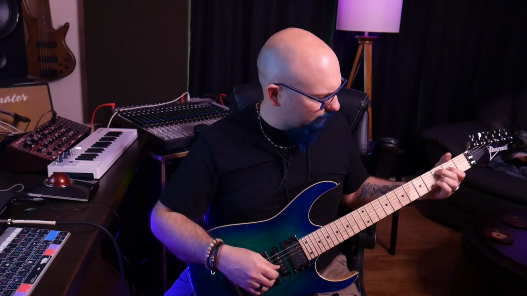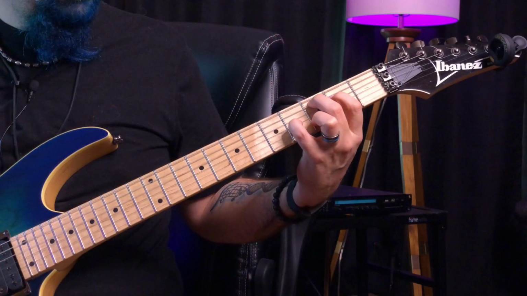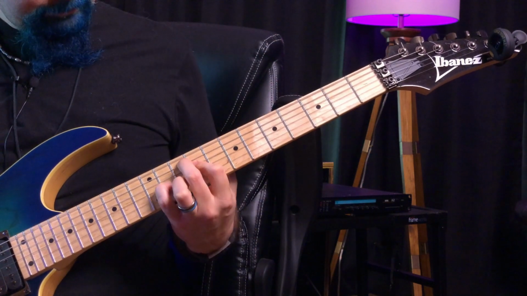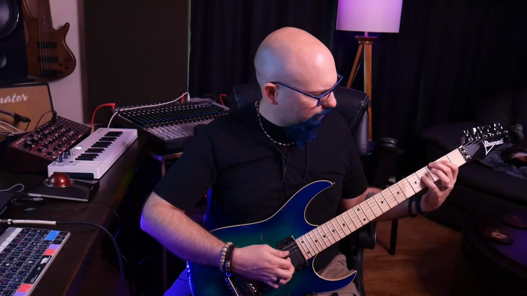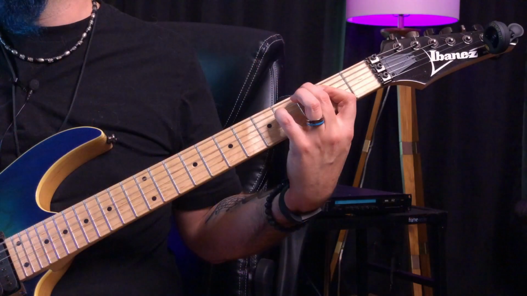So far we've learned major 9th chords. We've learned that on the 5th string, which is this form, and we've learned it on the 4th string, which is this form, or on the 6th string, pardon me, which is this form. Feel free to experiment around with those.